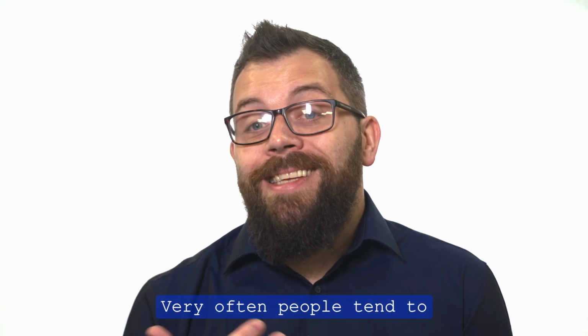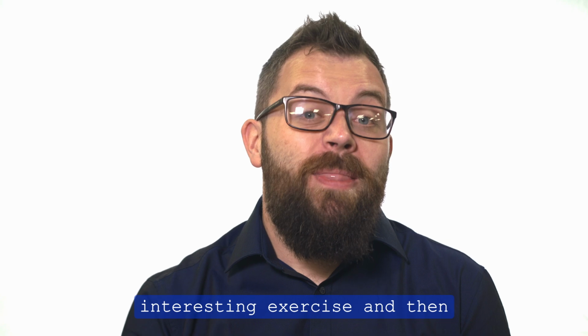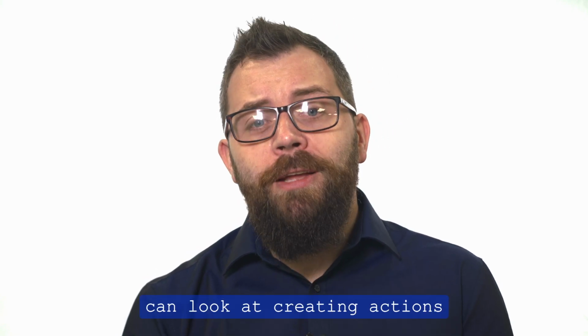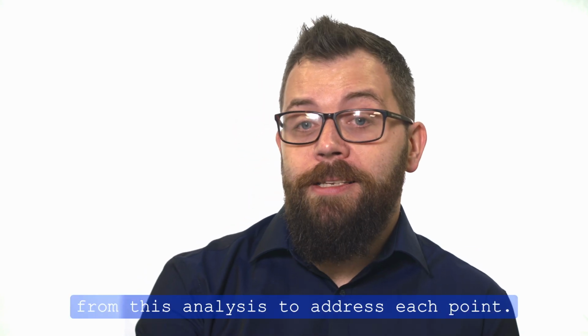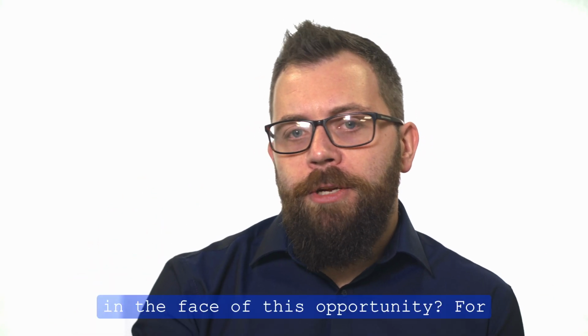Very often, people tend to leave things there with SWOT analysis. They view it as an interesting exercise and then move on. But this is where it gets interesting, because now we can look at creating actions from this analysis to address each point. What will I do to take advantage of this strength in the face of this opportunity?